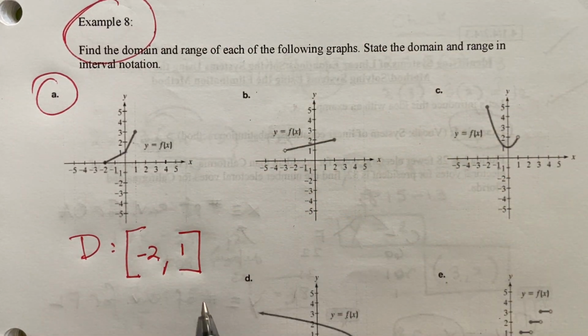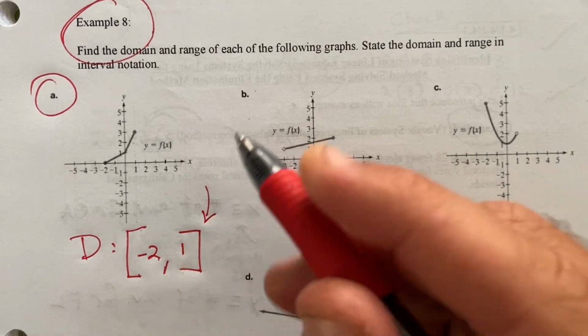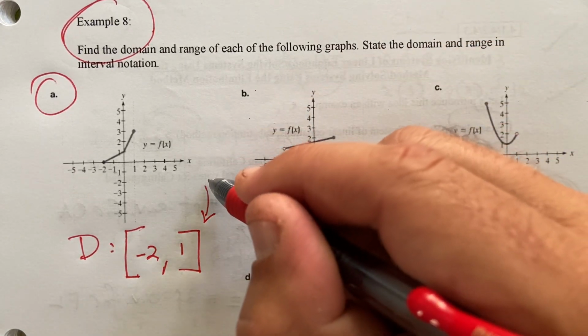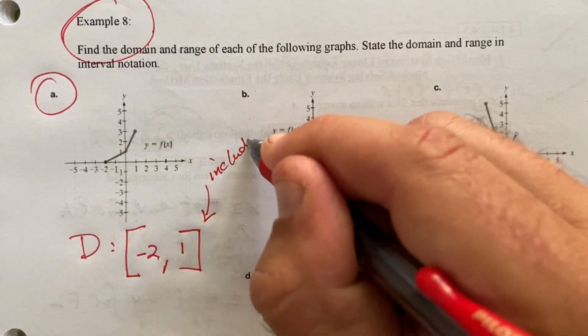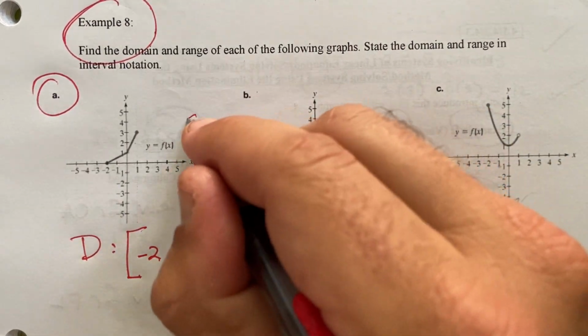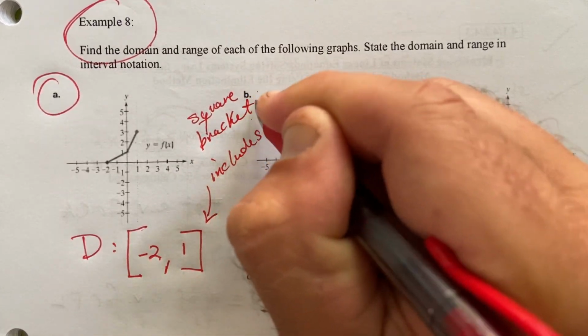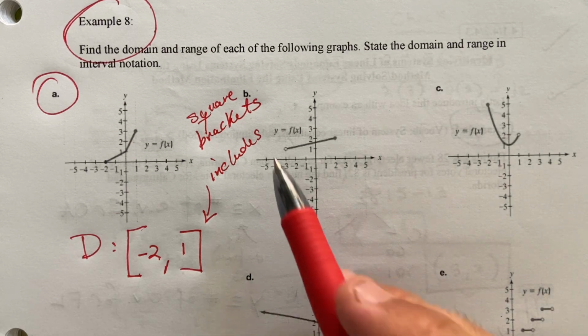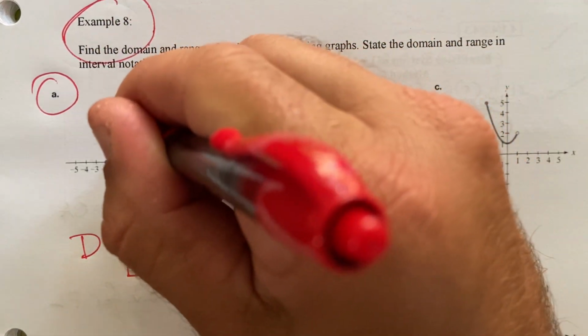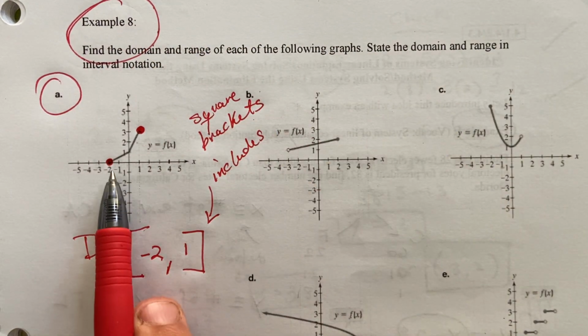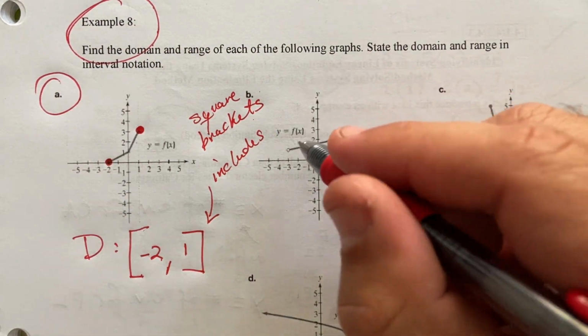I'm saying "and including" because that's a difference that we need to make. So this includes, meaning the square brackets. So this includes the value because these are closed dots. These are including these actual values. We'll see over here in a second.